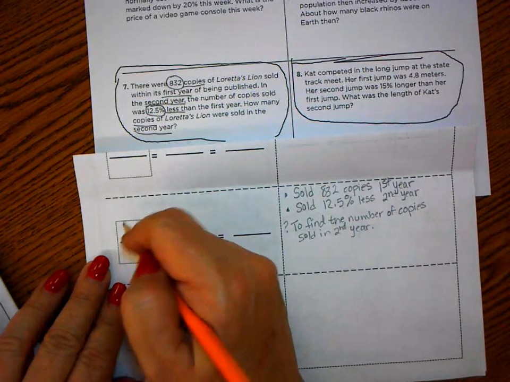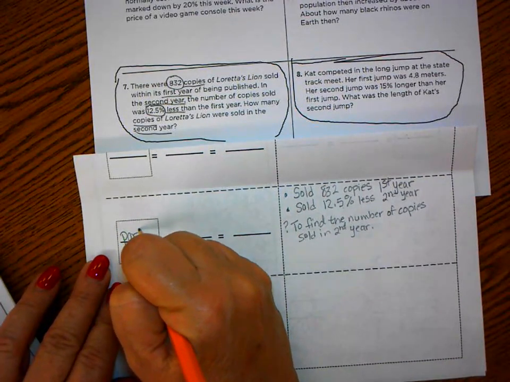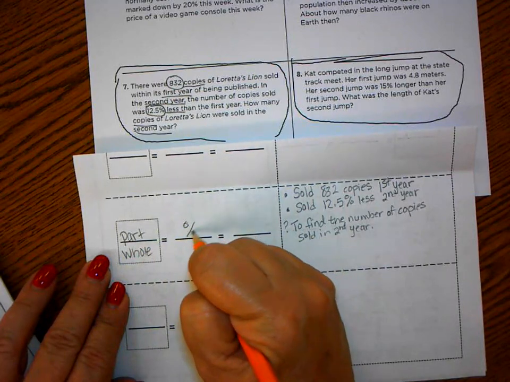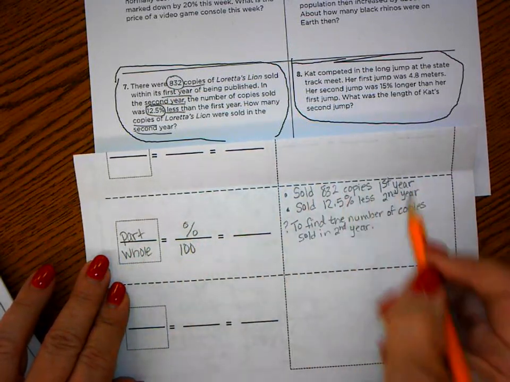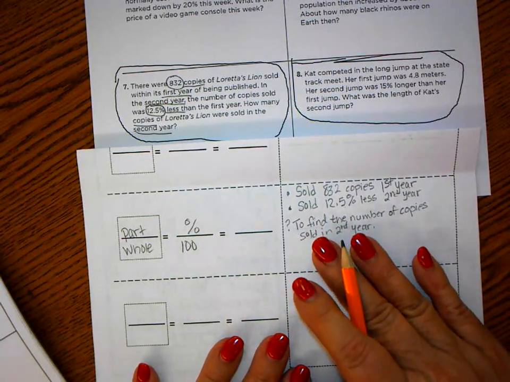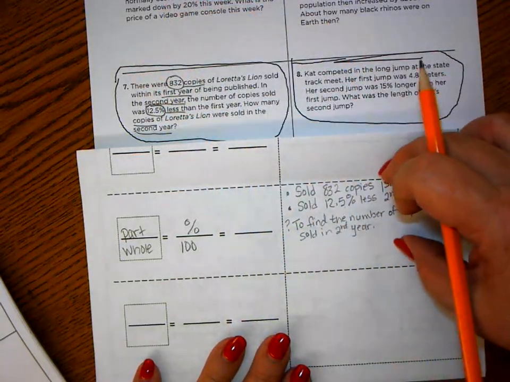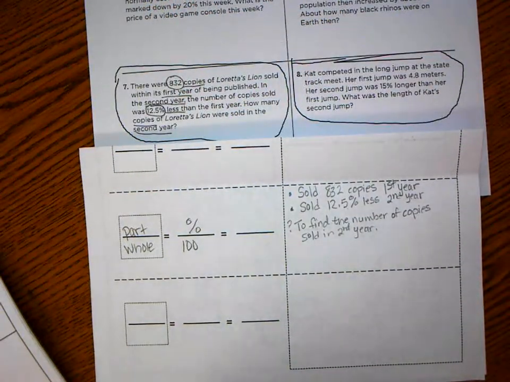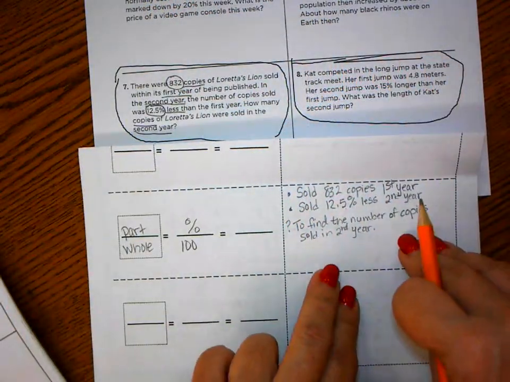So I'm coming over here and I have my part, my whole, I have my percent, and I have my 100. Well, what do I notice with my information that I took? See, isn't this easier to read than all of these words? Because a lot of you don't like to read words, but you have to read it just so that you can pull the information out.